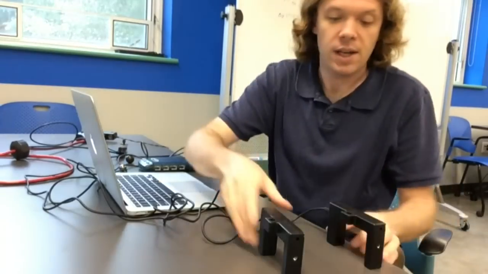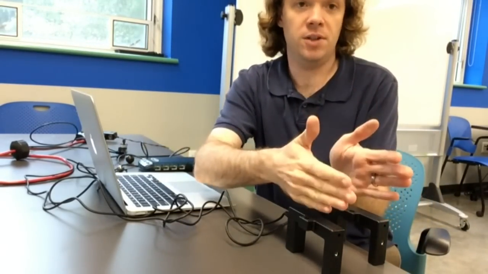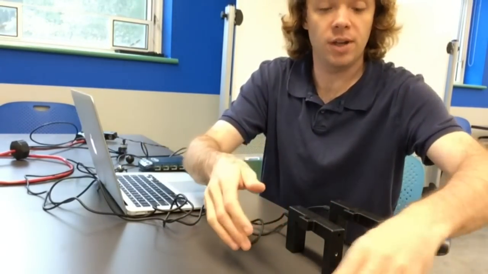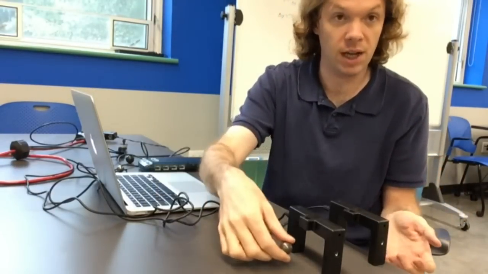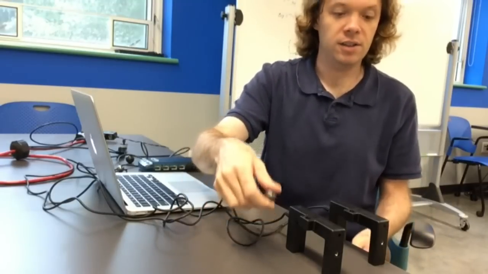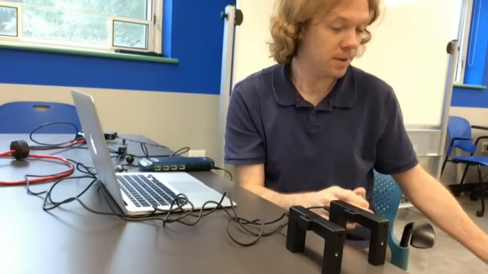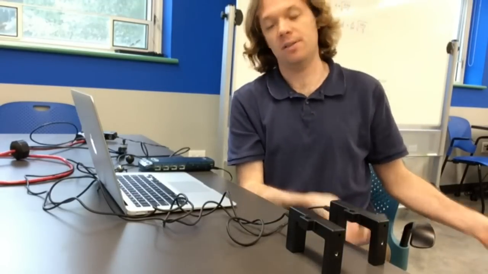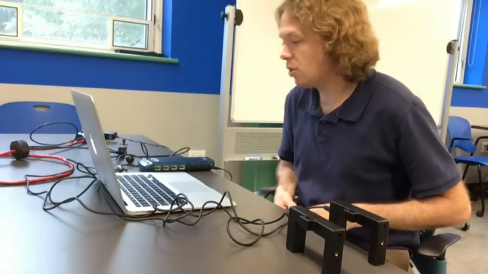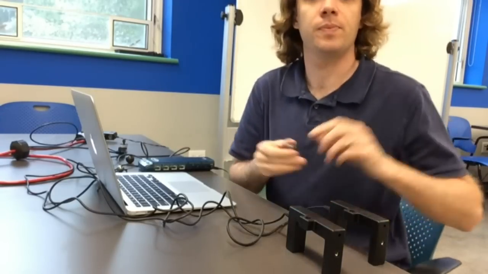So what you can do is you can use the computers to measure the exact time difference between the gates, and by measuring the distance between the gates, you can figure out the velocity of the ball as it rolls through the gates. So you're going to use that velocity to predict how far away from the table the ball is going to fall, do the experiment, and check to see if you get the right answer. That's what we're going to do. Now I'm going to show you just a little bit what this looks like when you do it on the computer.